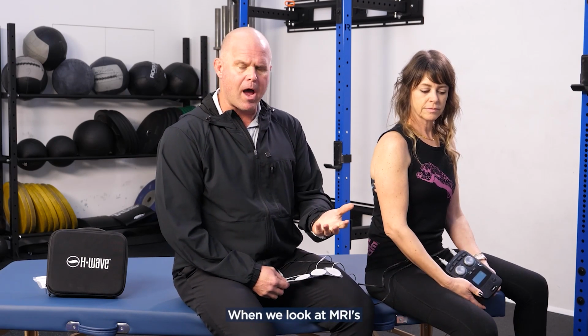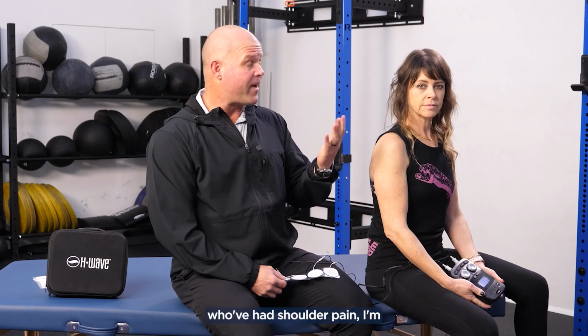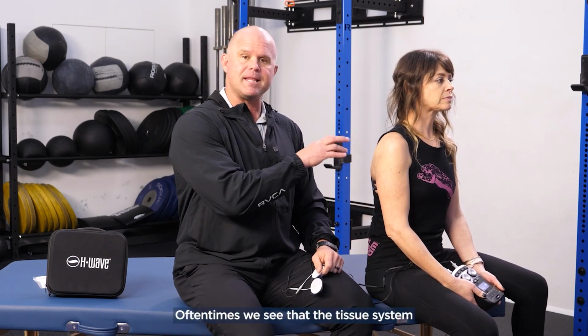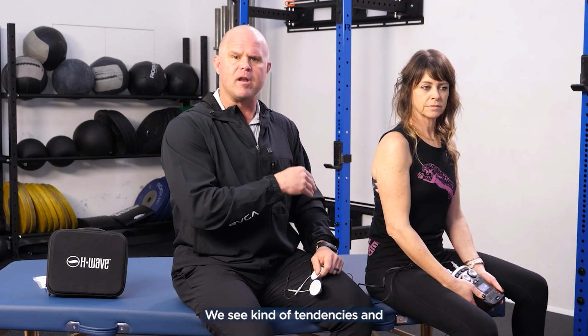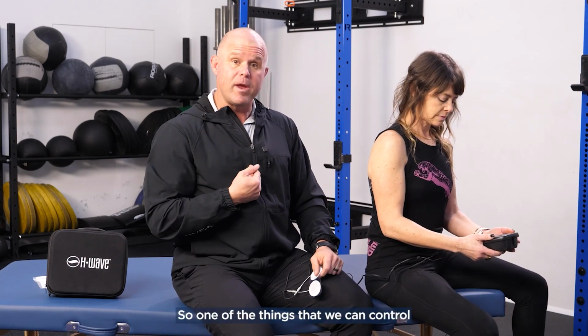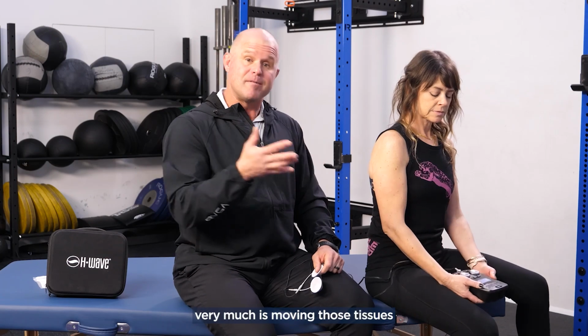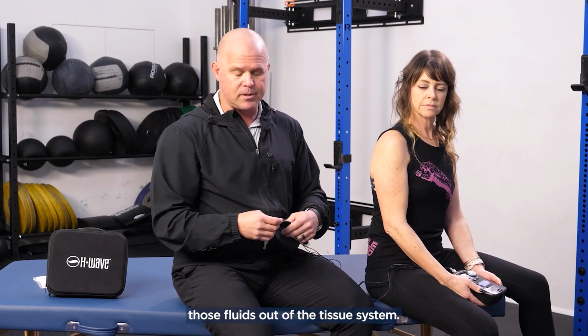When we look at MRIs and radiographic images and reports from people who've had shoulder pain and gotten a diagnostic image, oftentimes we see that the tissue system isn't very healthy. We see tendinosis and latent swelling. So one of the things that we can control very much is moving those fluids out of the tissue system.